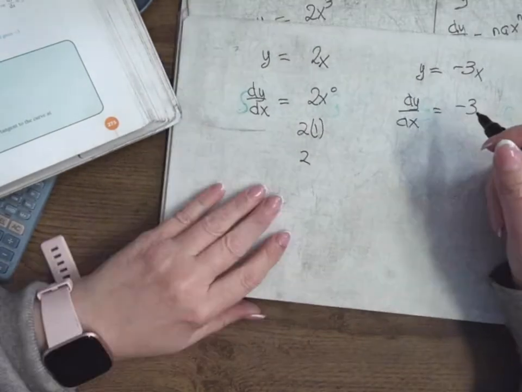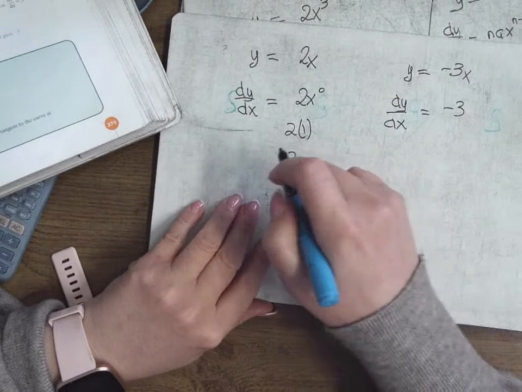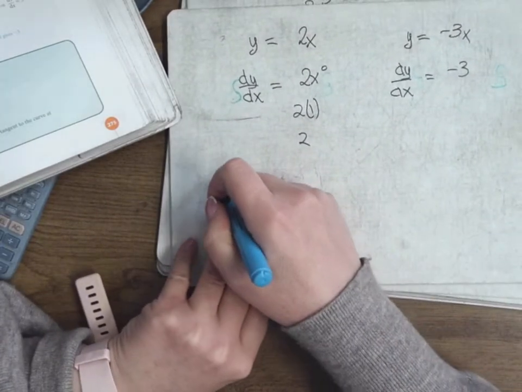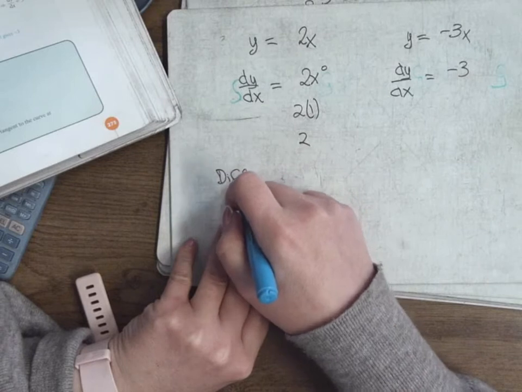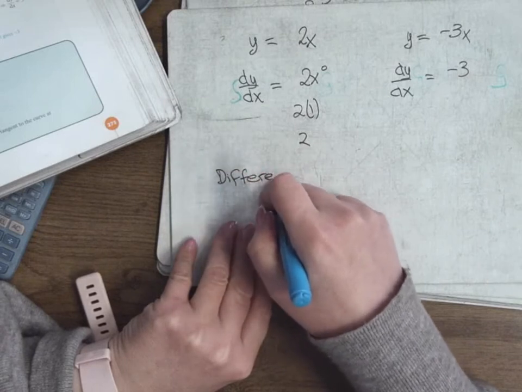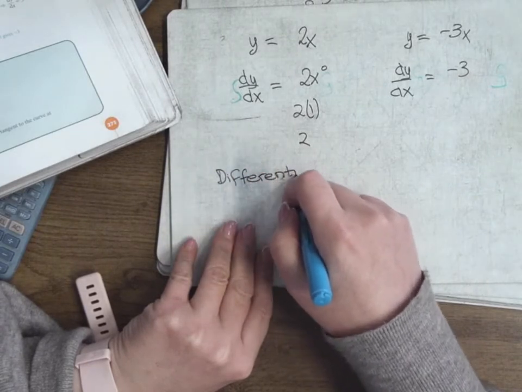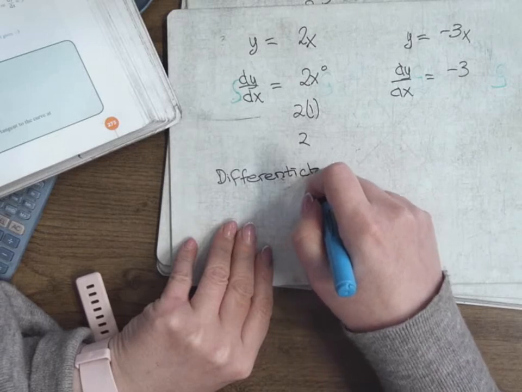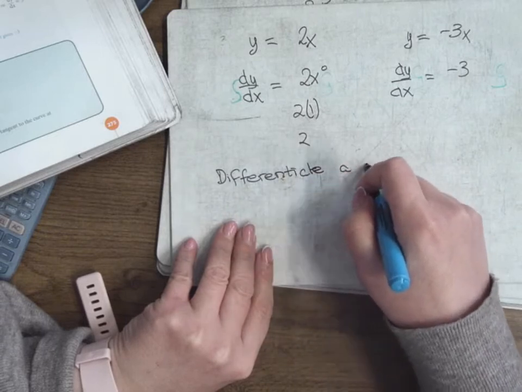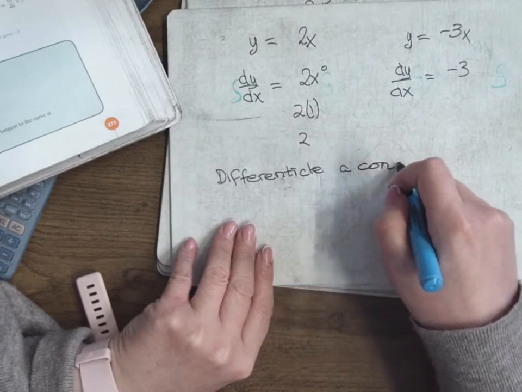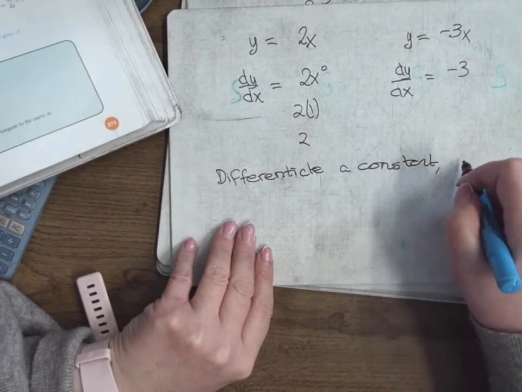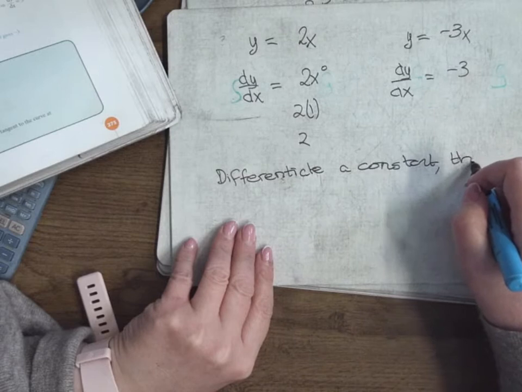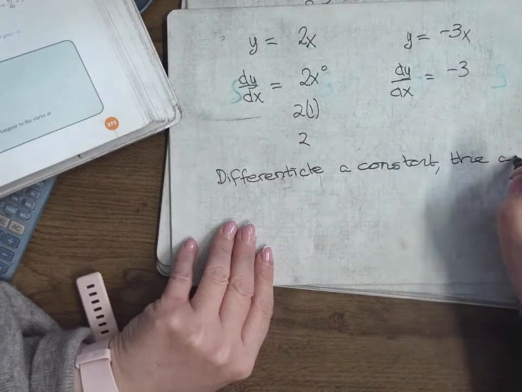Is that okay? Right. If you were to differentiate a constant, remember, a constant is any number that doesn't have an x in it.